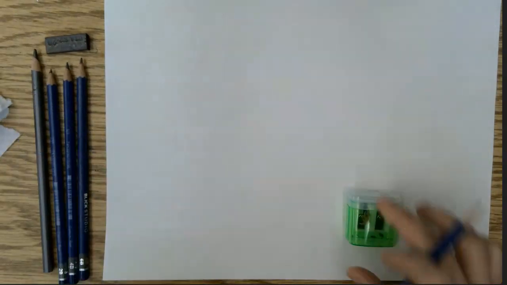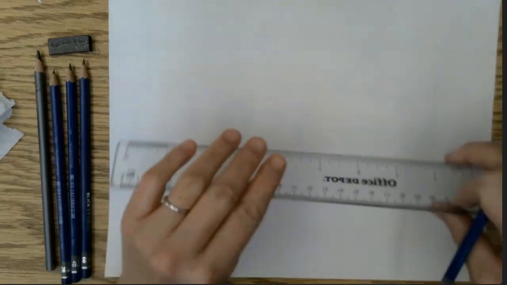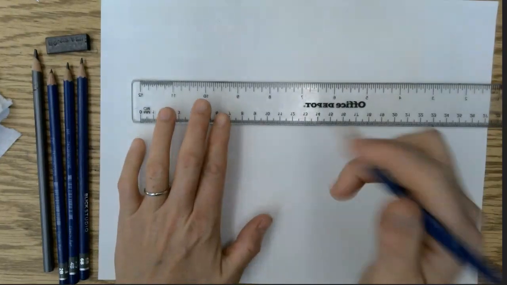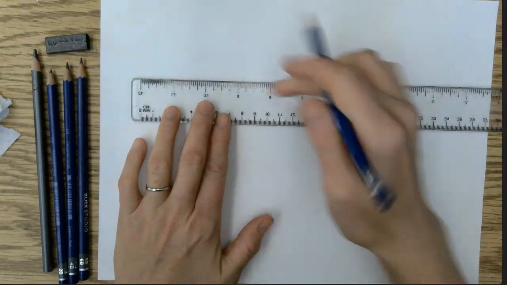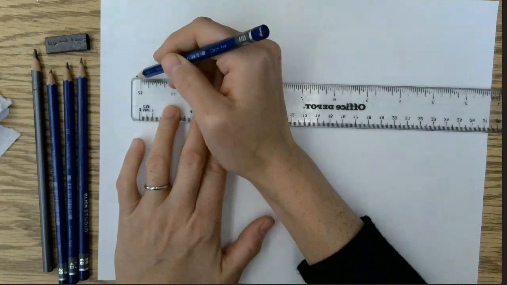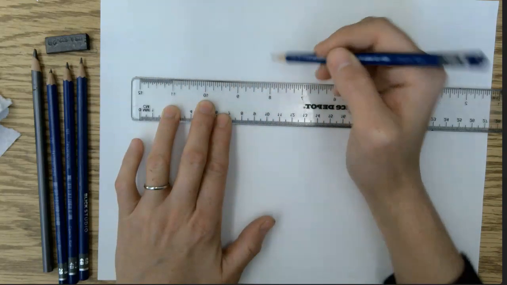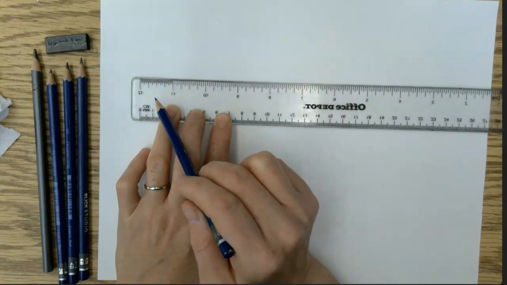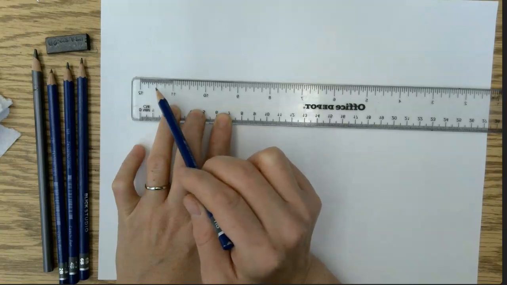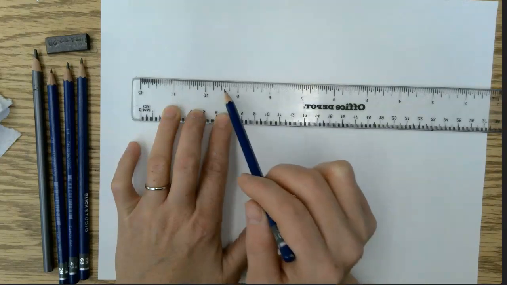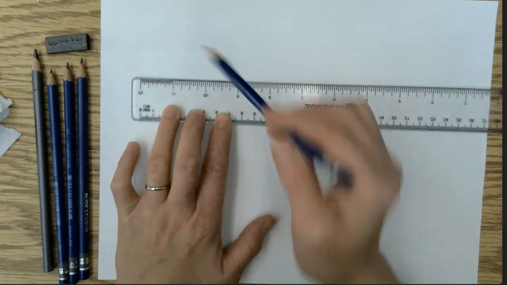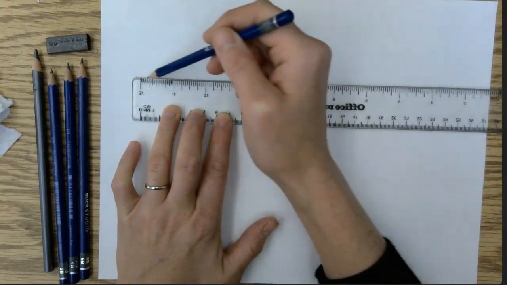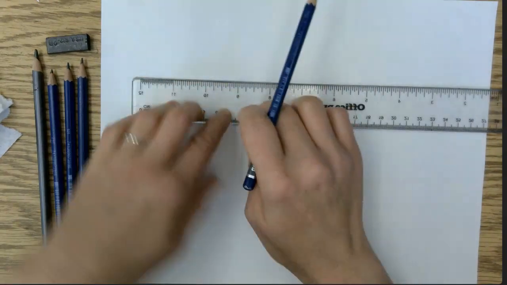So this will be our lightest pencil. First I'm just going to construct an area to create our value scale. I'm just going to need a long rectangle. I'll use the top and bottom of the ruler to create this, and it's going to have 5 spaces, so I'm going to give an inch for each space. So 1, 2, 3, 4, 5. It'll be about that long. Make it just a little bit short of that inch mark since we've got some extra room out here.